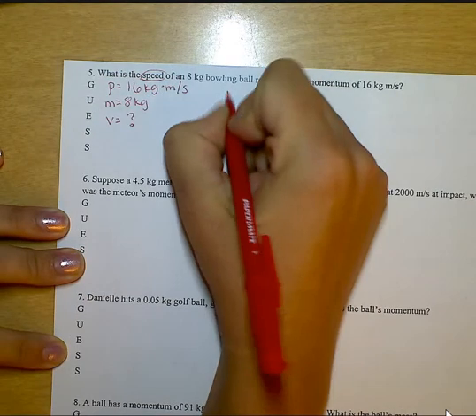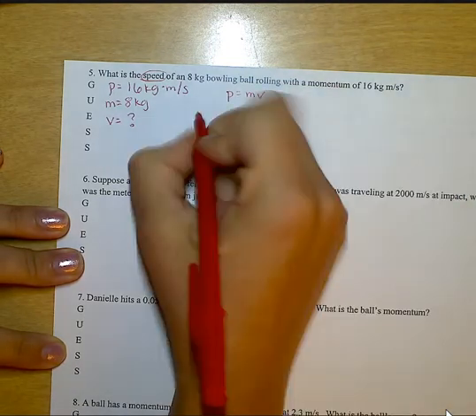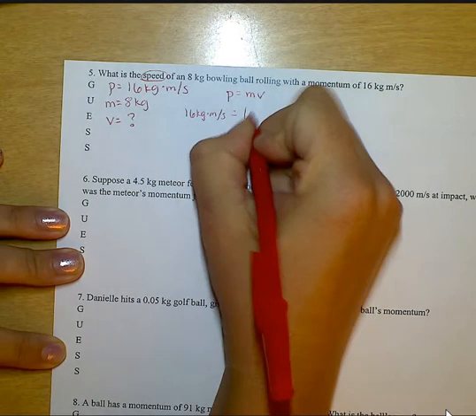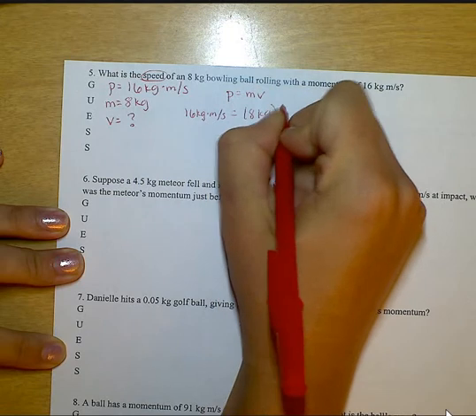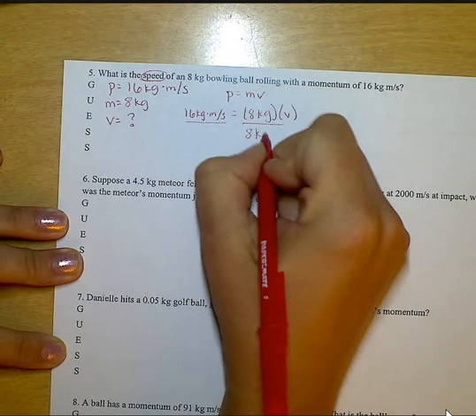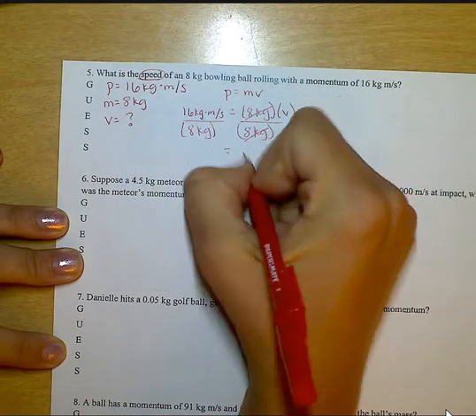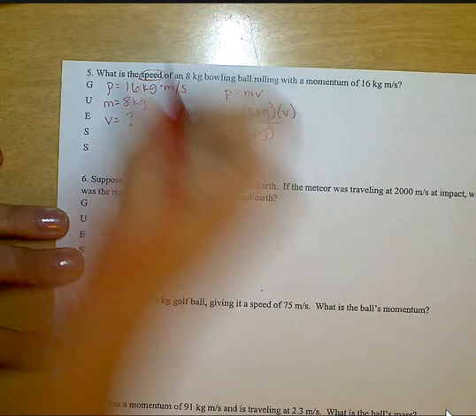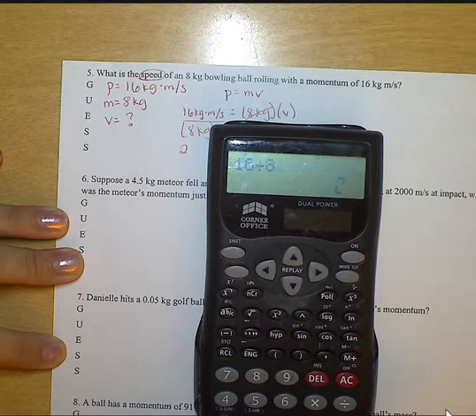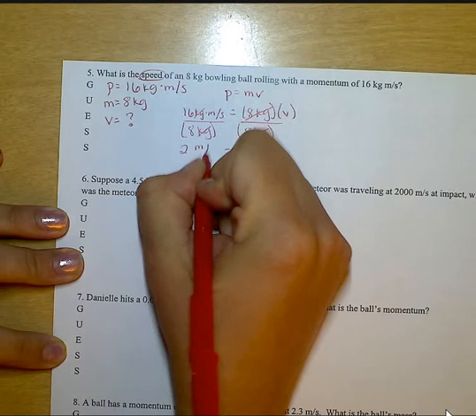So if I write out my equation, I'm just going to plug the numbers into different letters here. So this is going to be 16 kilograms times meters per second. My mass I can plug in for 8 kilograms, but I do not know my V. So I'm going to divide each side by the 8 kilograms. This will cancel out. I'll be left with a V on my right side. Here I'm going to get 2. So if you're not confident with your math skills, you can use your calculator. Get our 2. Our kilograms will cancel out and leave us with meters per second.